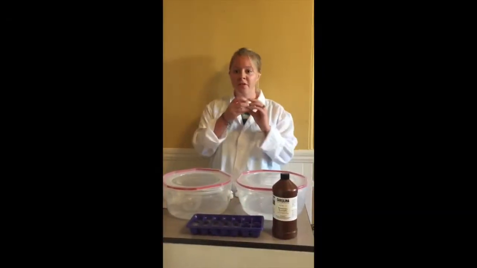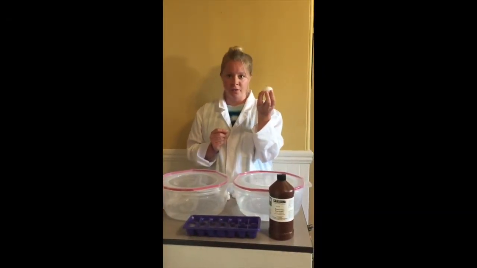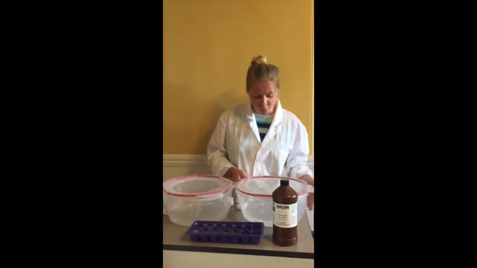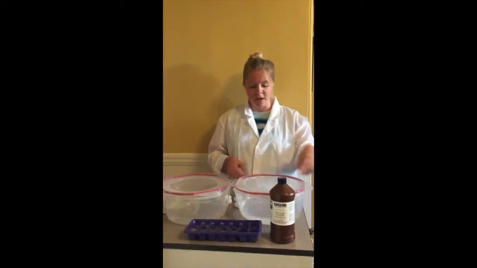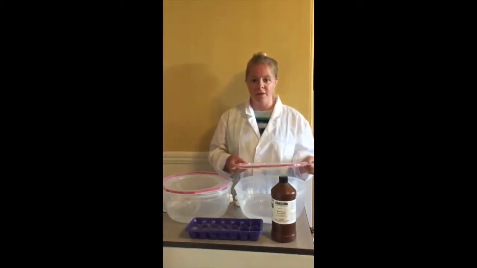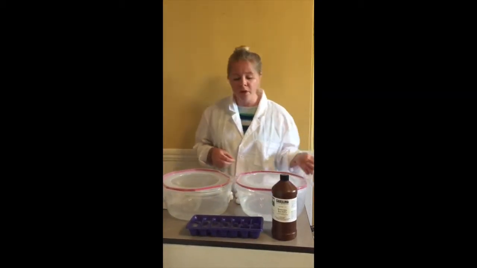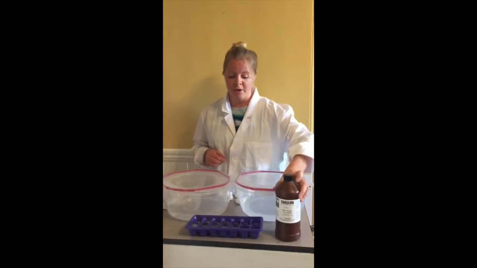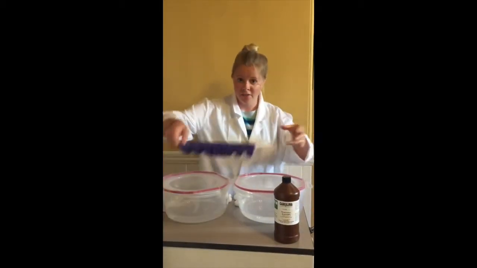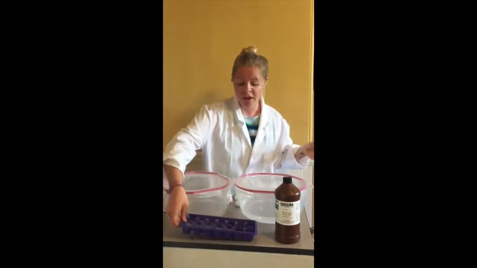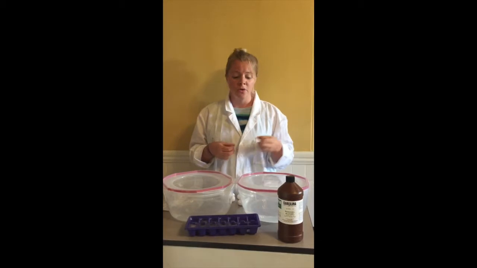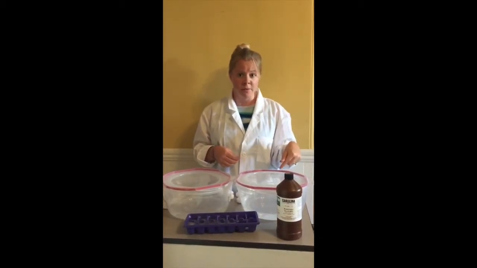The candle is going to be like a car emitting fossil fuels or carbon dioxide into the atmosphere. The container has water in it, just like the ocean, and then the top is going to be like the atmosphere. We are going to be using BTB as our pH indicator, and we are going to be testing the effects of ice in the water. We're going to see if colder water is able to absorb more carbon dioxide, or if warmer water will be able to absorb more carbon dioxide.